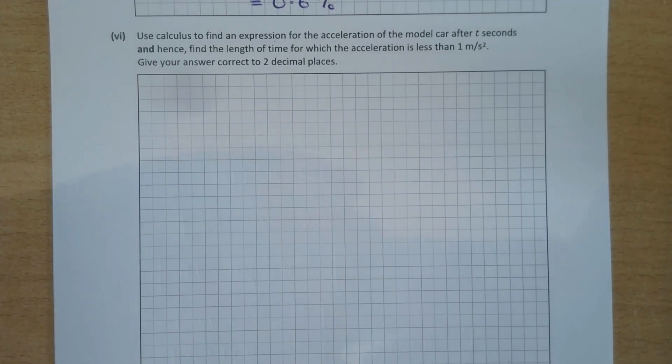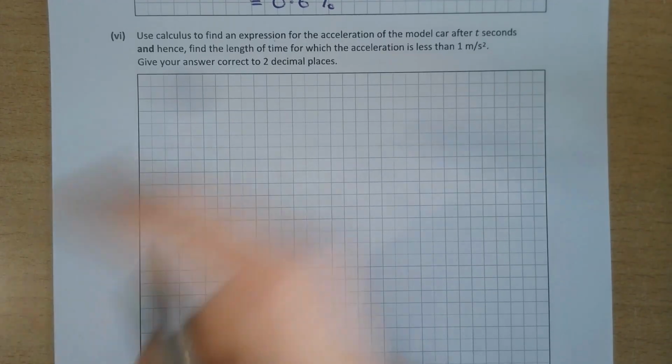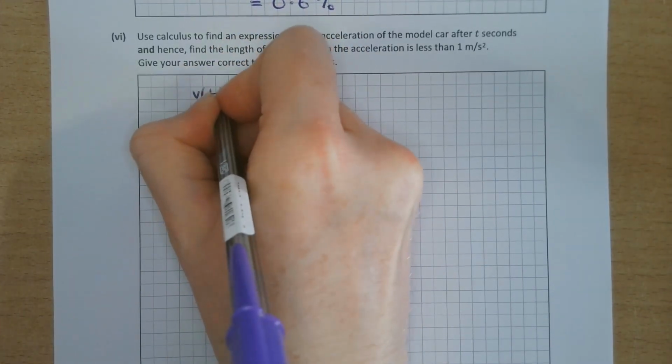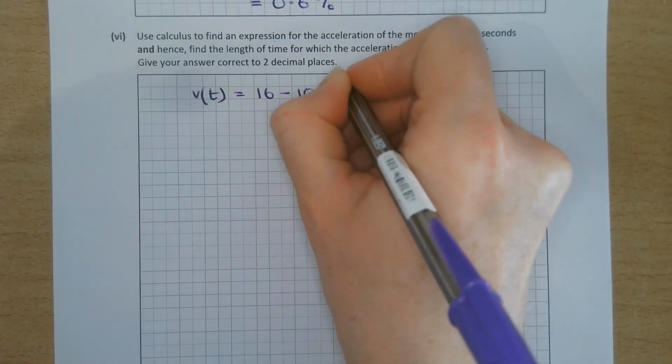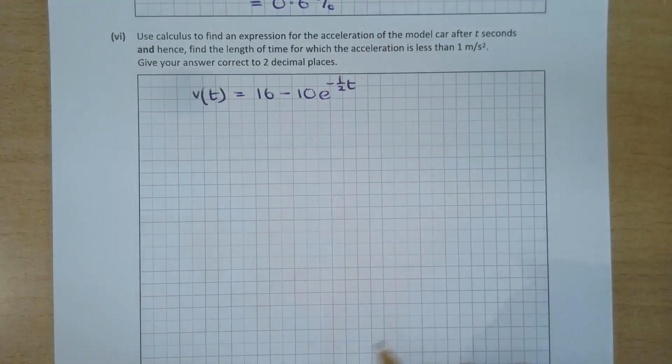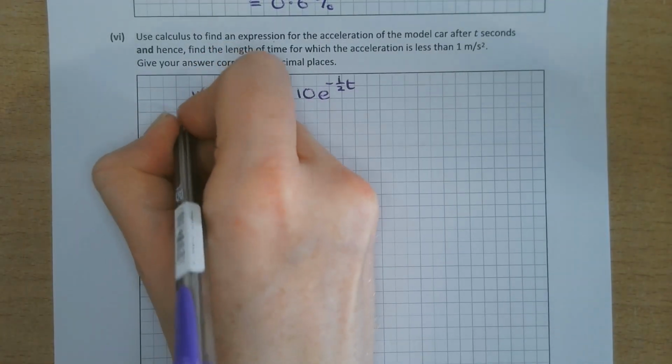So the next part, VI, we're asked to use calculus to find an expression for the acceleration of the model car after t seconds, and hence find the length of time for which the acceleration is less than 1 meters per second squared, and give your answer correct to 2 decimal places. So my v of t is equal to 16 minus 10 times e to the power of minus a half t. So using calculus, we're going to find v dash t.